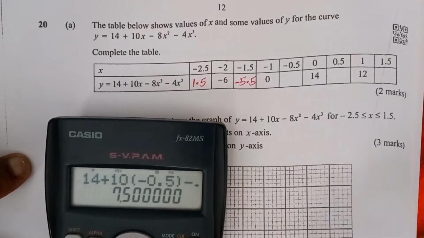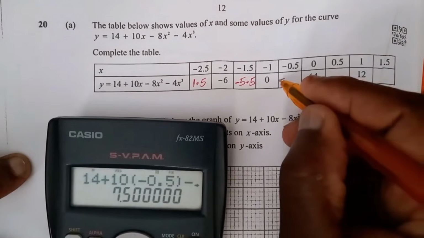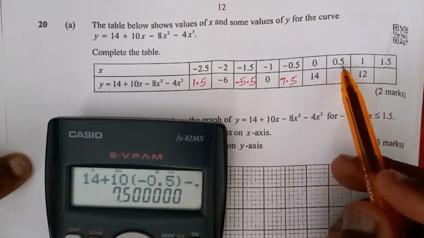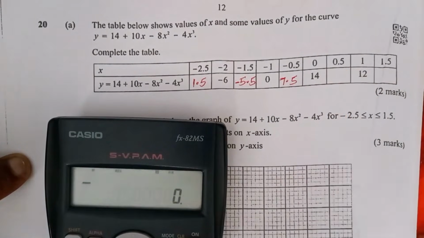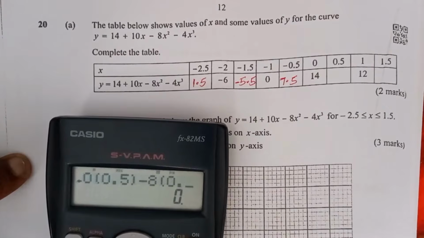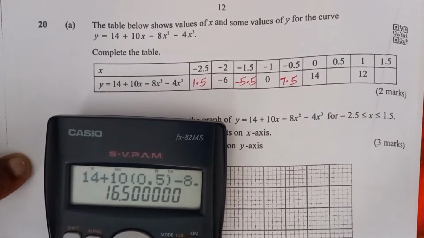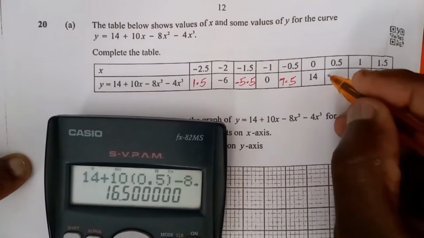That gives 7.5. We are here 0.5. So we have 14 plus 10 in brackets 0.5, minus 8, 0.5 squared, minus 4, 0.5 cubed. That gives 16.5.